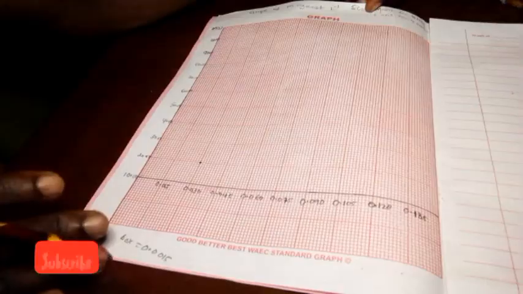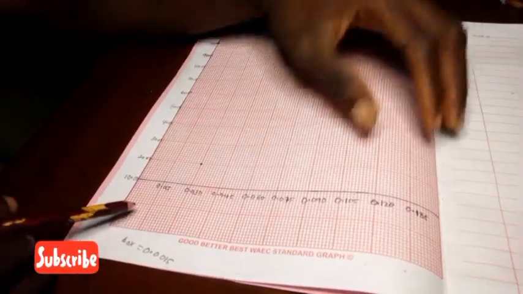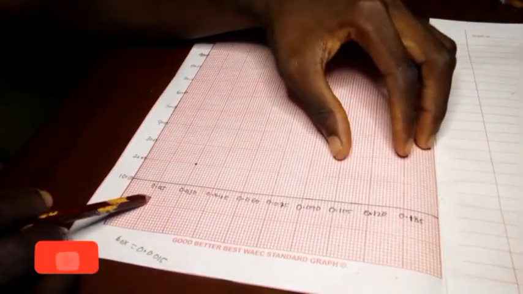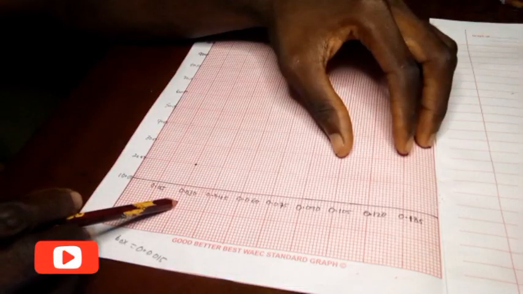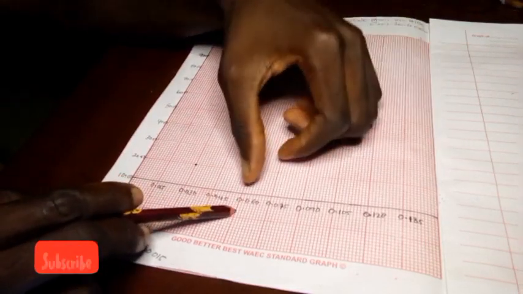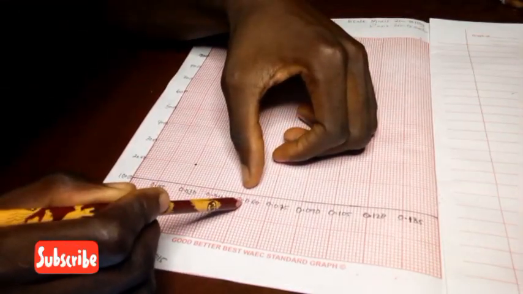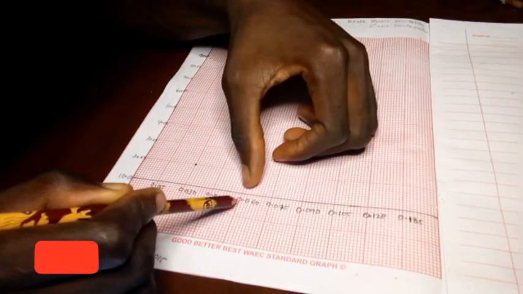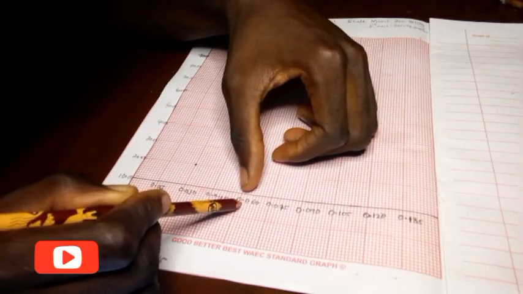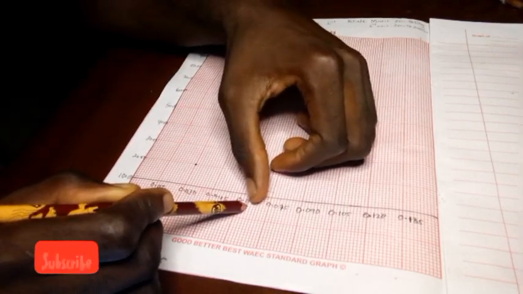So this actually gives me 43.33. Which means we are counting 10, 20, 30, 40. Then you count 1, 2, 3. So 43 approximately.